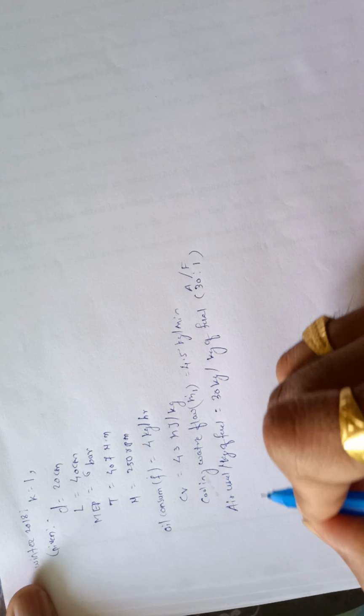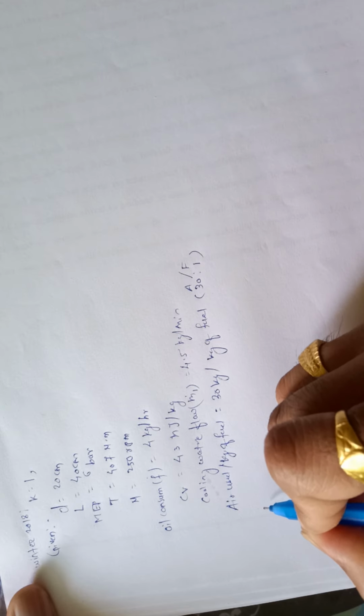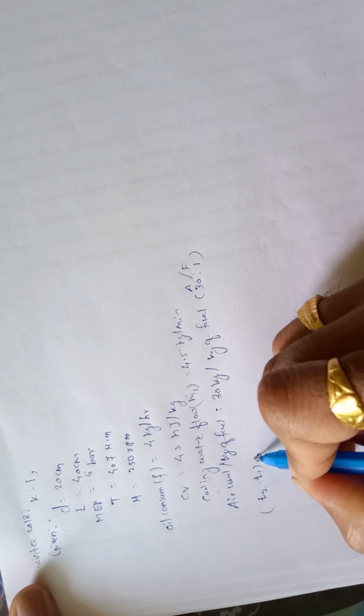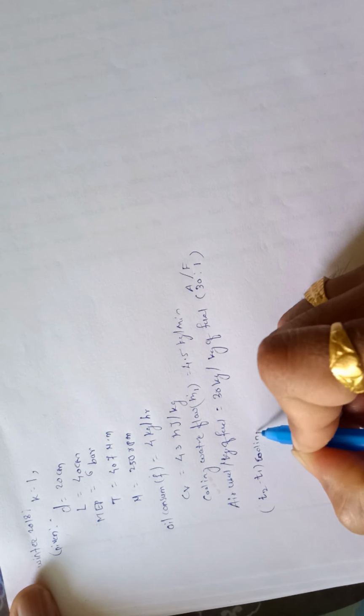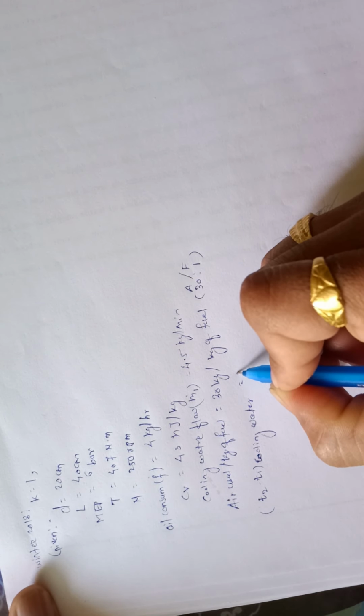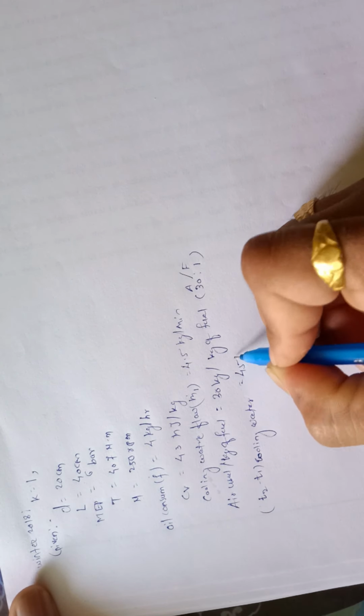Then rise in cooling water temperature, let's say T2 minus T1 in our case, so I can write T2 minus T1 for cooling water, it's given as 45 degrees Celsius.